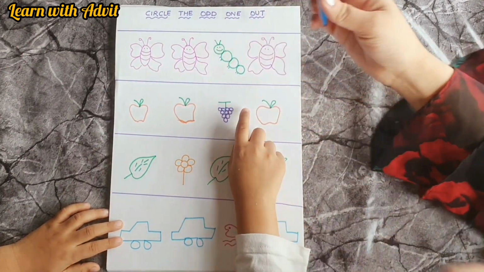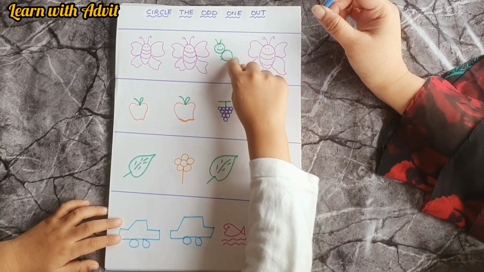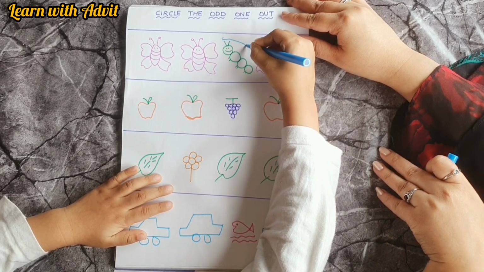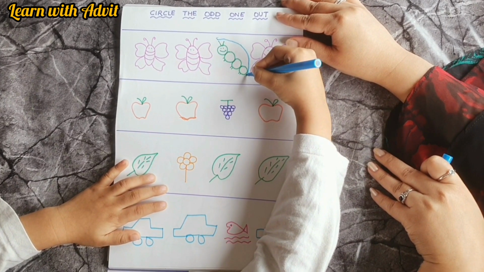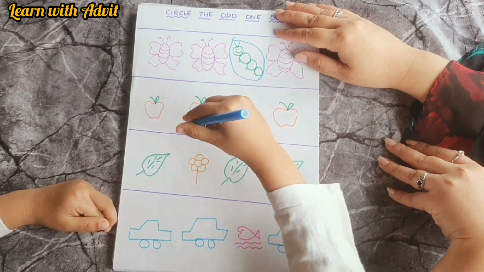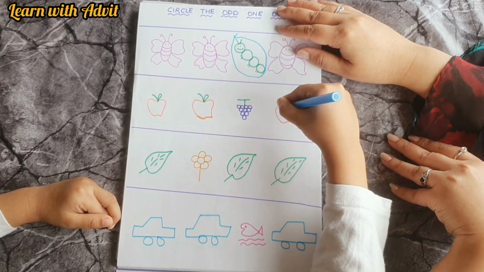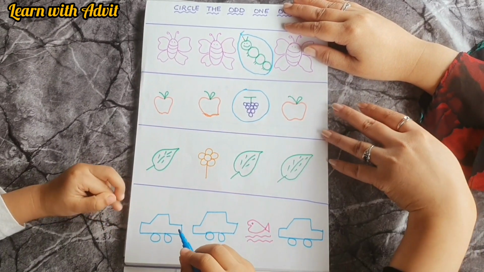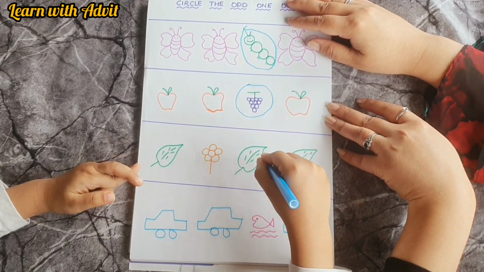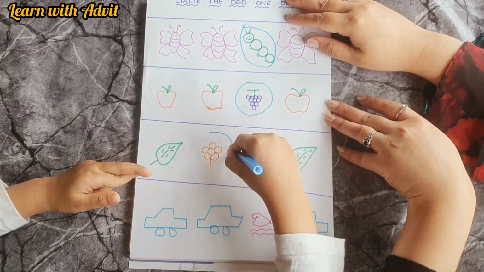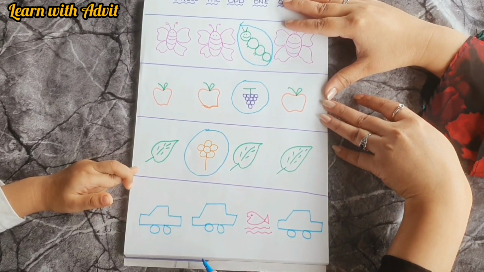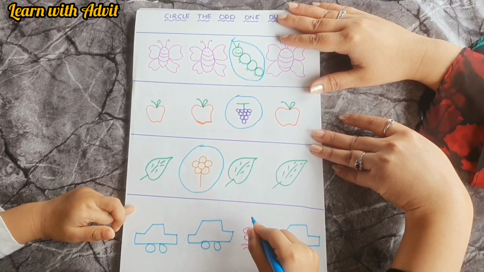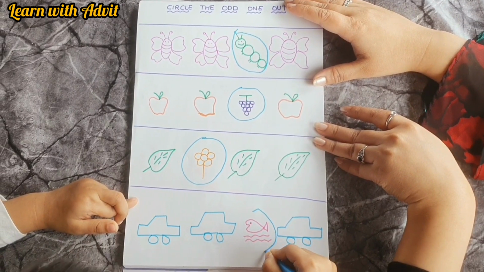Bee, caterpillar, and another bee. So this one is odd. Apple, grapes. Grapes is odd. Good. Next. Leaf, flower. That's not a leaf. Good job. Next. Car. That's not a car. It's a fish. So this one is an odd one.